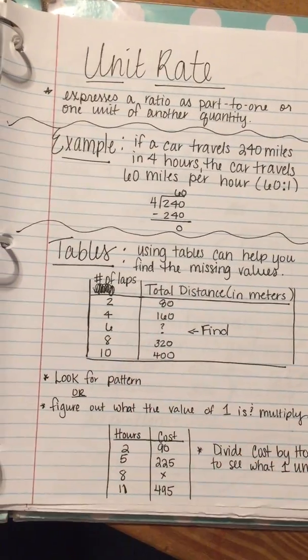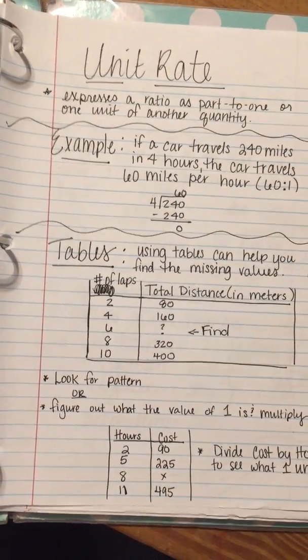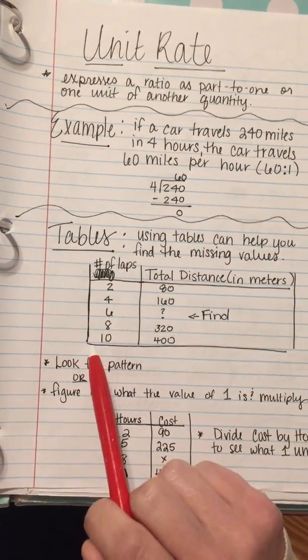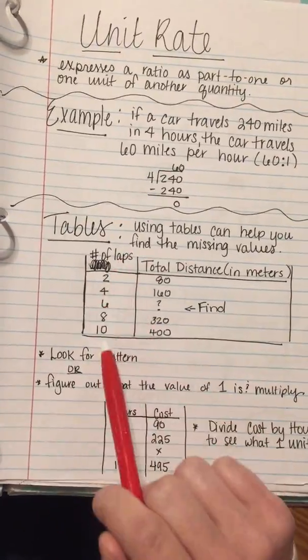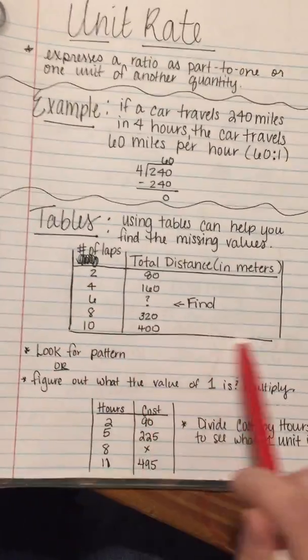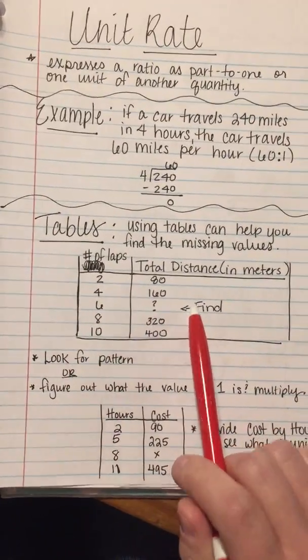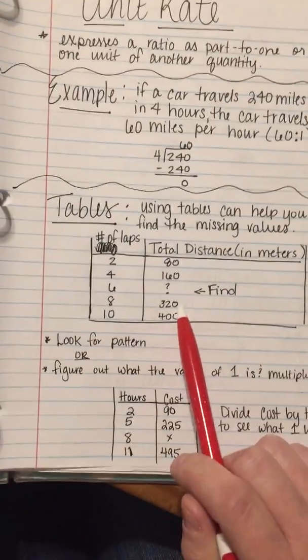So tables right here, this is very helpful. Using tables can help you find the missing values. And you can use these for word problems. If you have a word problem, write it out. It doesn't have to be in a box or anything fancy, but just write it out. And then that way you'll be able to see what exactly you have to figure out.